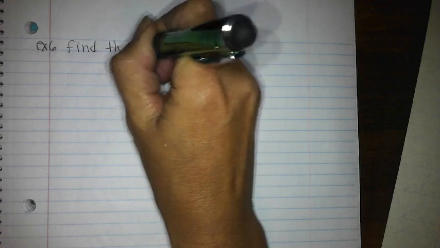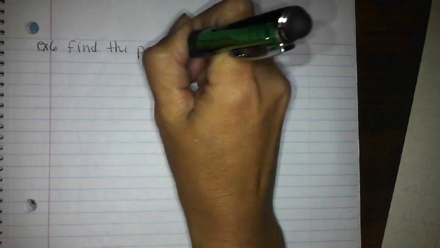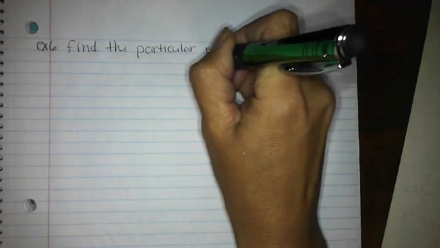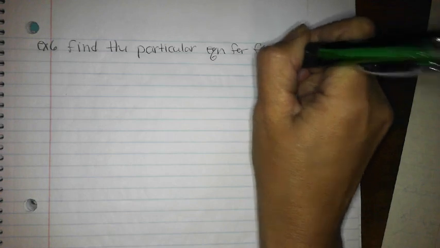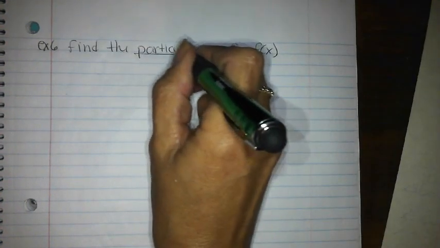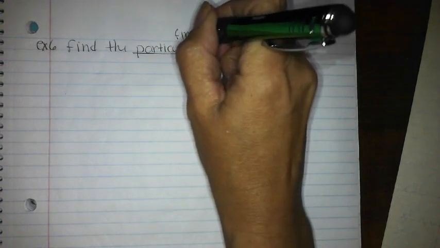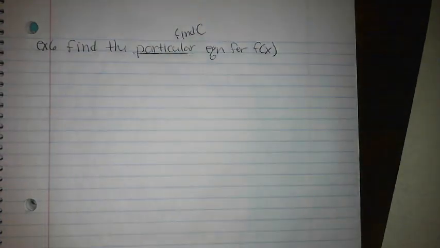Okay, so we're going to find the particular equation for f of x. Remember, particular means you're going to be finding your c value, which means they have to give you a point.